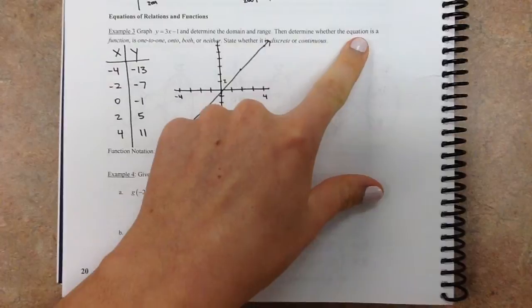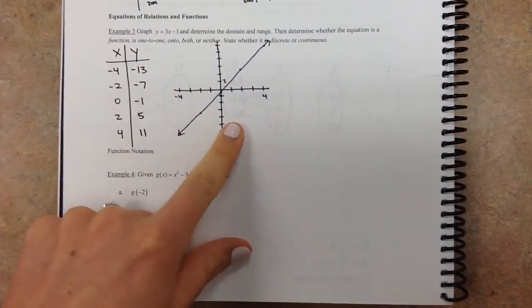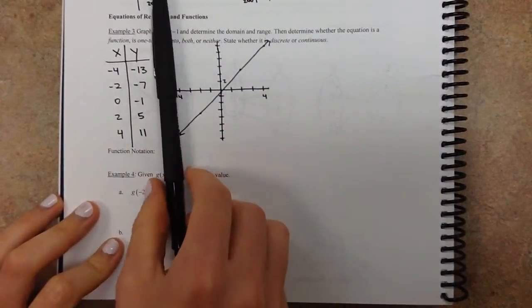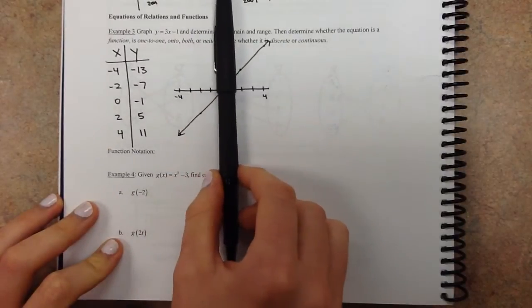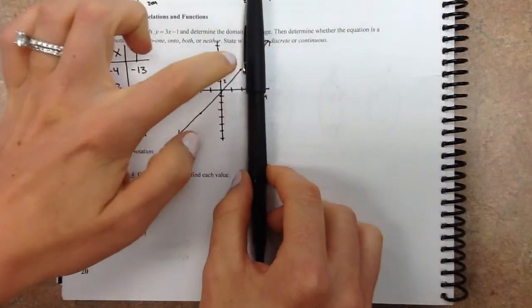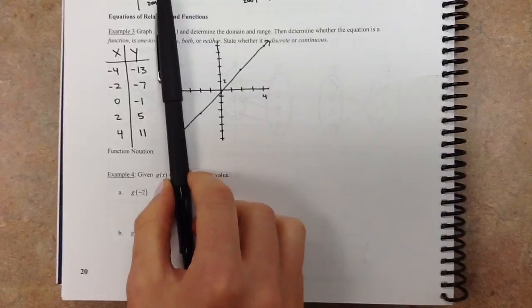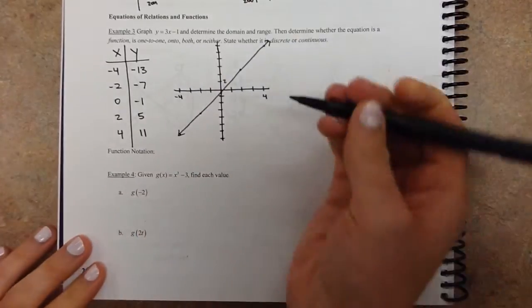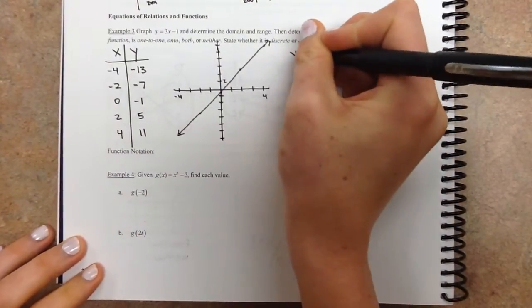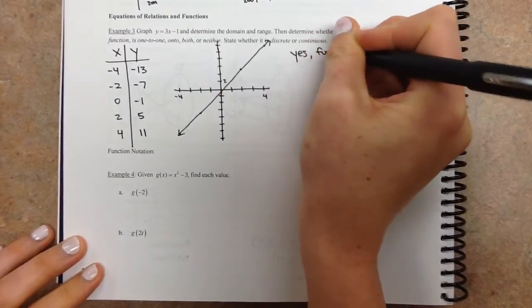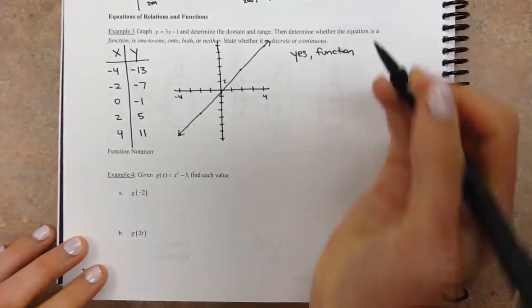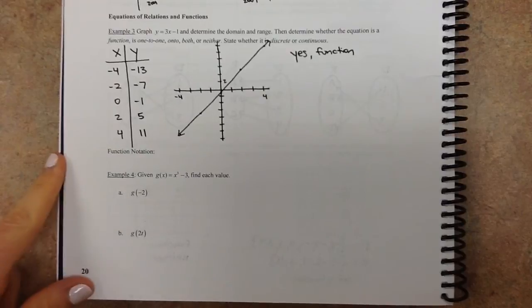So now, determine whether the equation is a function. Since I've got a graph in front of me, the easiest way is to do the vertical line test. And if you're looking, you can see it would pass because my pen would only intersect that line once at any given vertical line. So it is a function. Okay, is it 1-to-1?